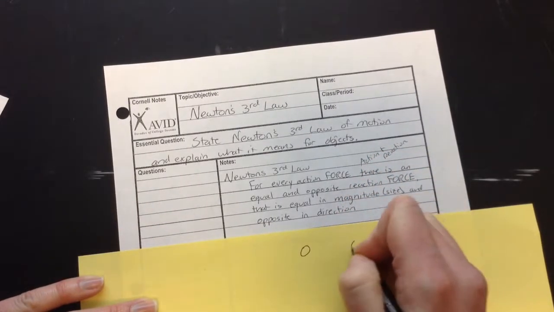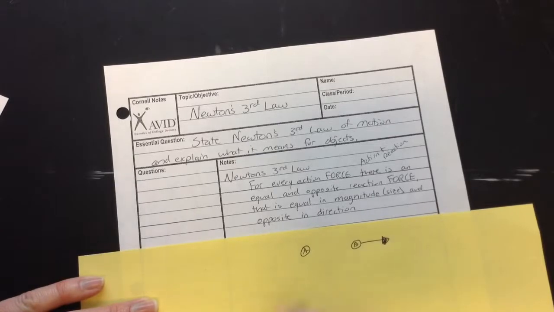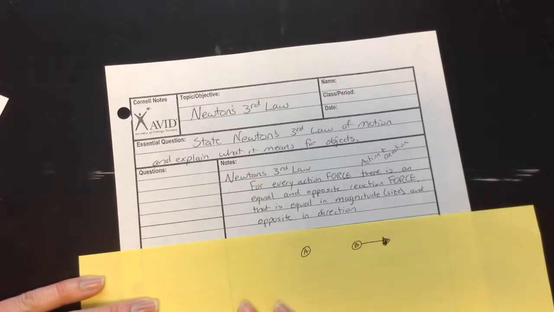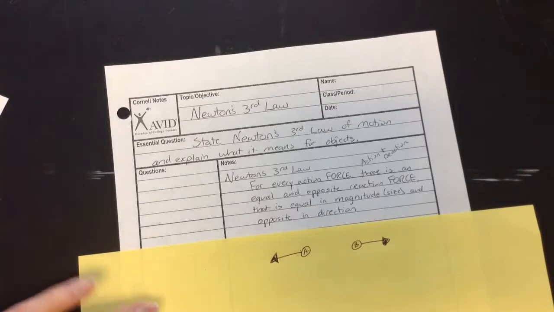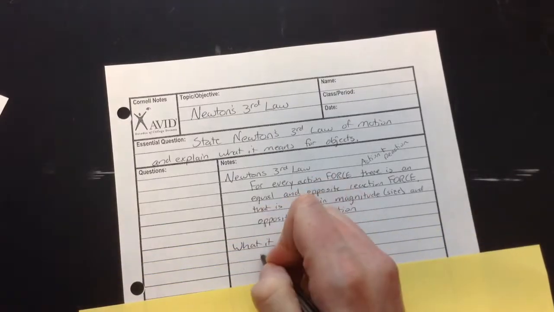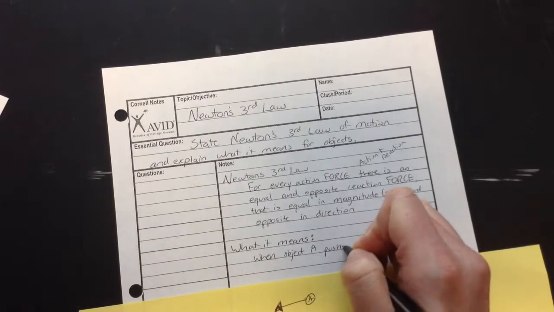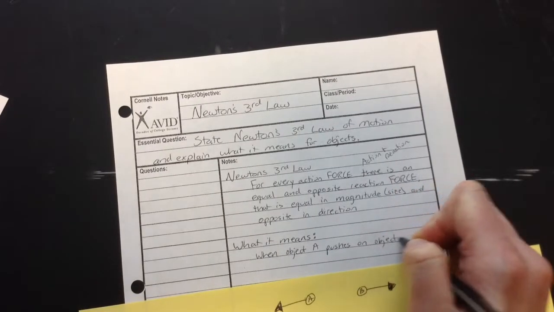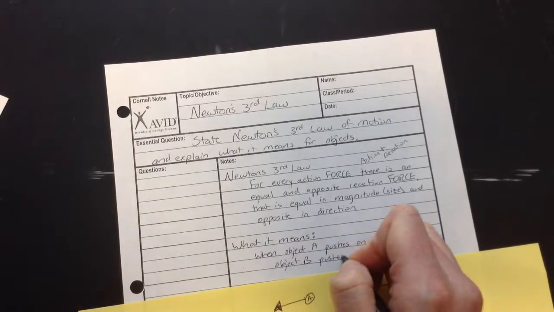Okay? So I'm just going to doodle right here. If I have this object and this object, we'll call this one A and this one B, and A pushes on B, there is an equal and opposite force that is equal in magnitude and opposite in direction on the other object. So when there's one force, there's another. They always come in pairs. Forces come in pairs. So what does that mean? Well, when object A pushes on object B, you should draw that picture too if you want, then object B pushes back.